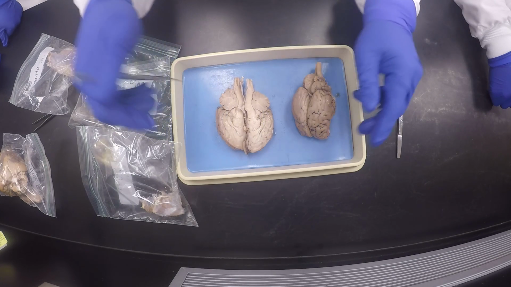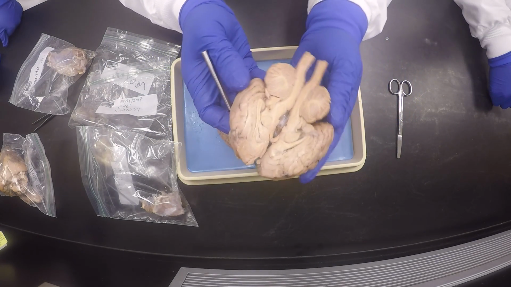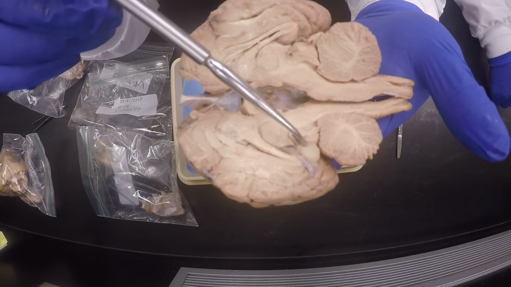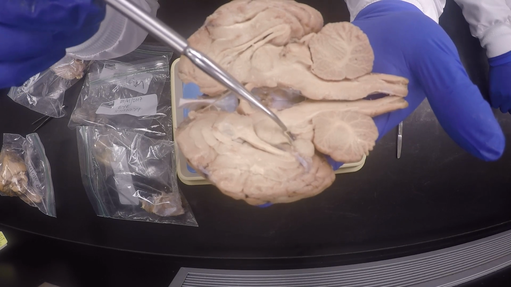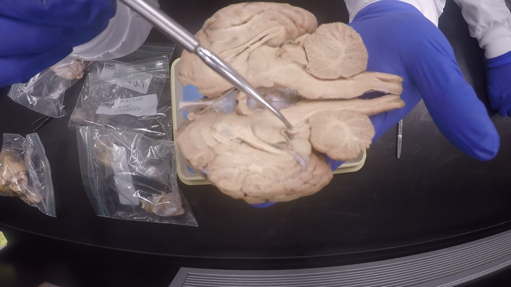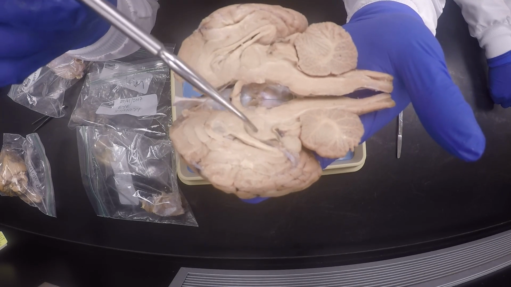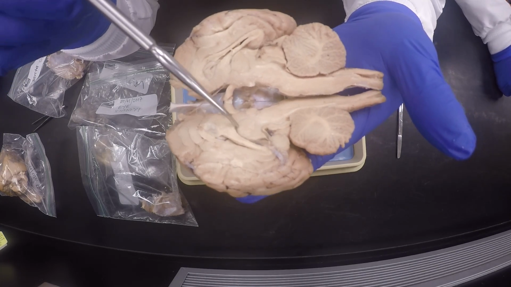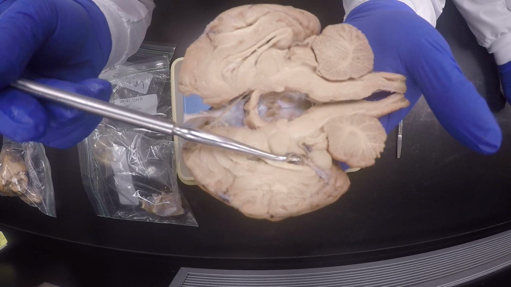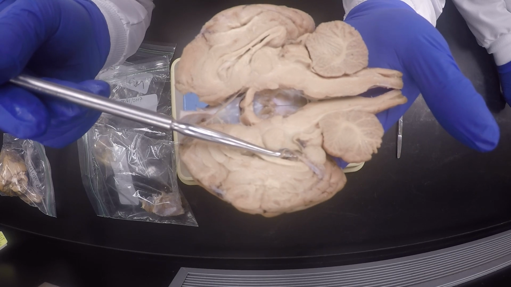This one, I don't know if it has this as nicely as the other one does. So we go back to this one. This is the pineal body, and this vertical line is the posterior commissure. And this is the corpora quadrigemina. There is the anterior colliculus. There is the thalamus, hypothalamus, 3rd ventricle, and you can see the choroid plexus, the blood vessels that produce the cerebrospinal fluid.